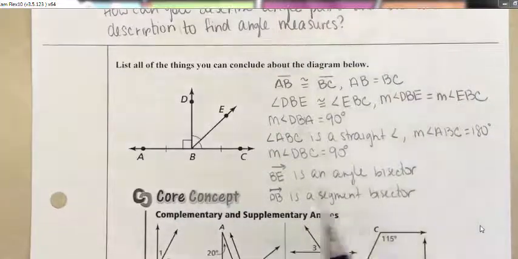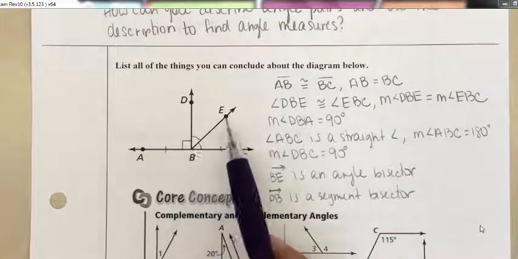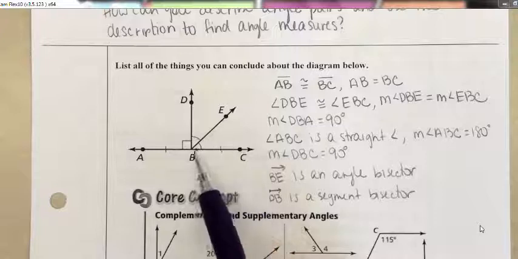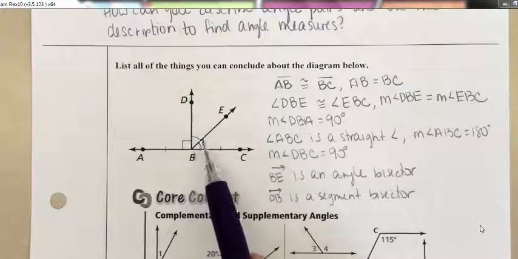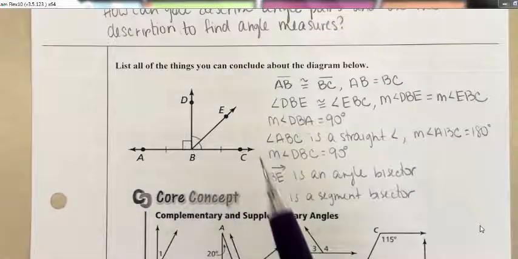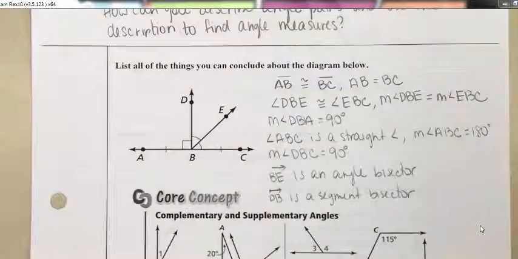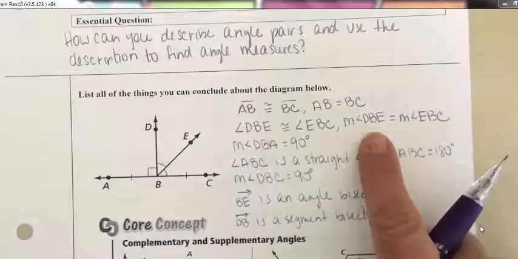Let's see what else. Oh, because ray BE is dividing angle DBC into two congruent pieces, and because we know that angle DBC is 90 degrees, then each of these angles has to be 45 degrees. So let's see, where can we put that? How about back here?